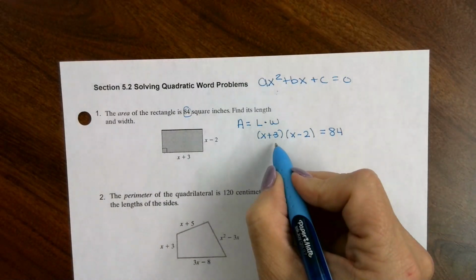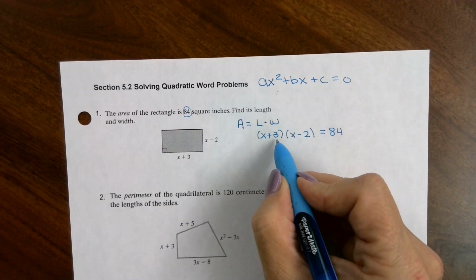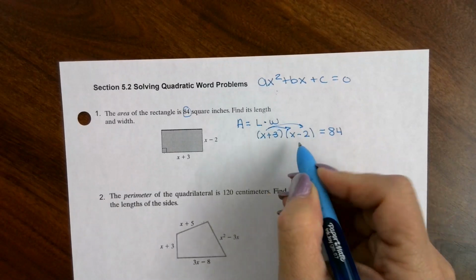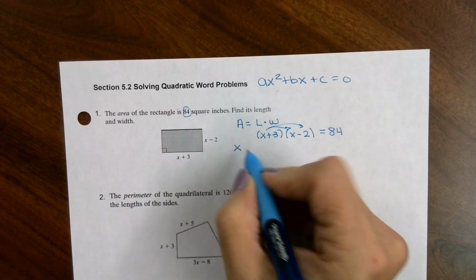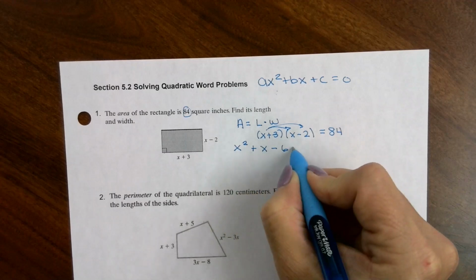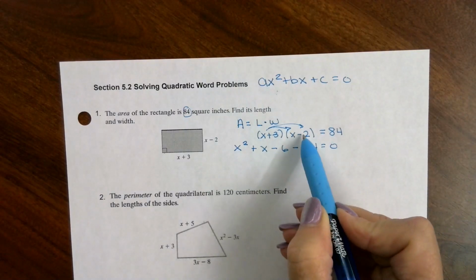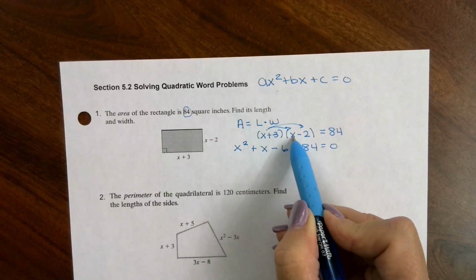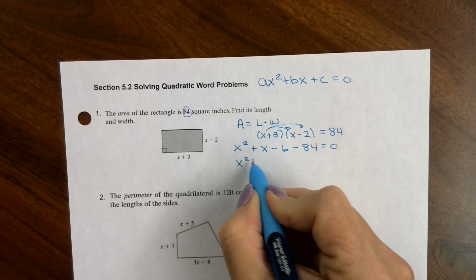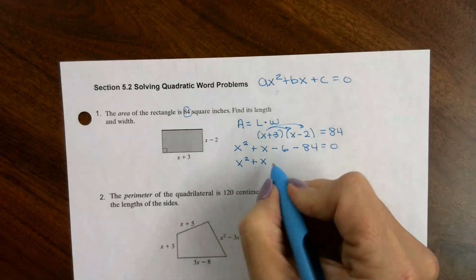I'm trying to solve for x here, and so I can't just subtract 2 or add 2 or do anything. I actually have to FOIL this out. So step 1 in a process like this is to FOIL this left side. So I end up with x squared plus x minus 6 minus 84 equals 0. If you need to take the time to FOIL this out, I can see that this is 3x minus 2x, so that's where I have 1x here. Simplify this up, and I have 84 plus 6, which is 90.